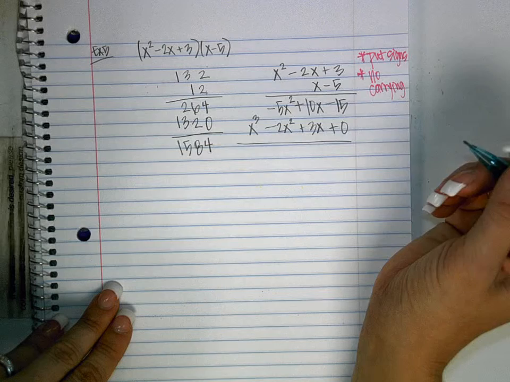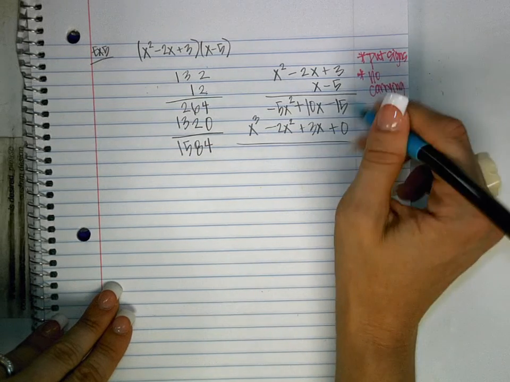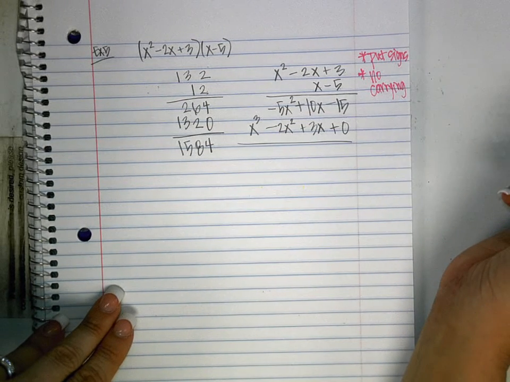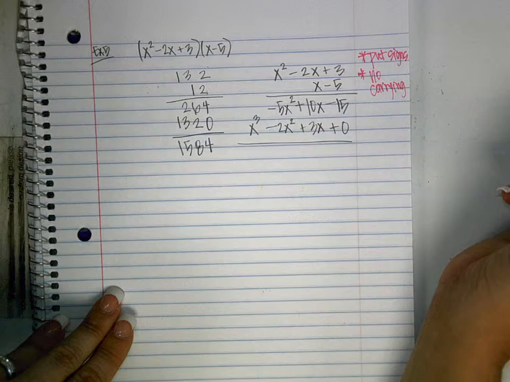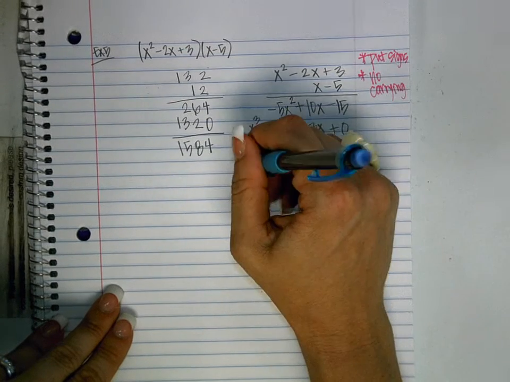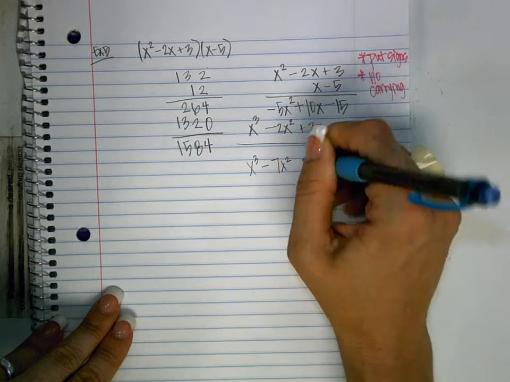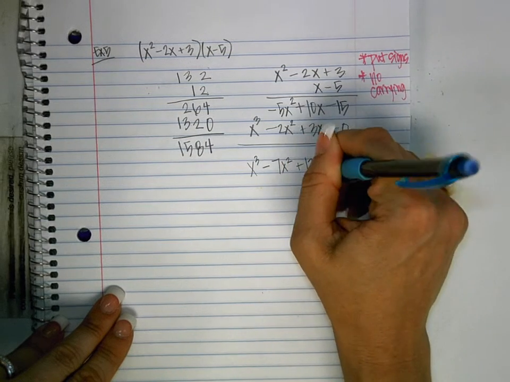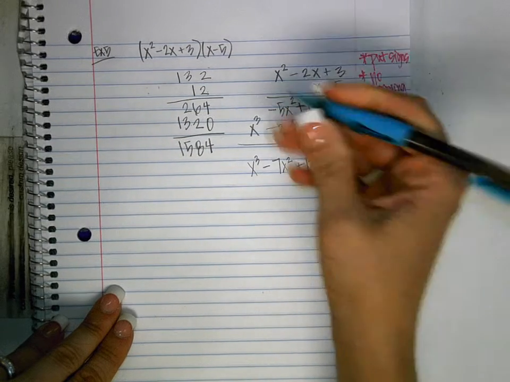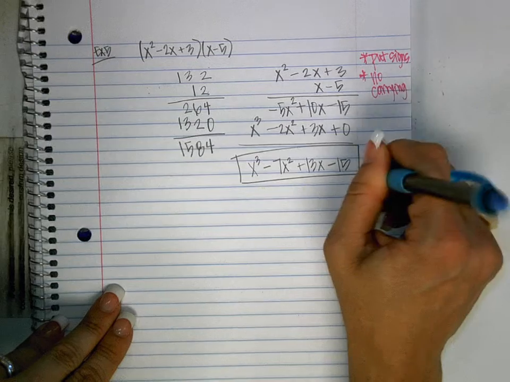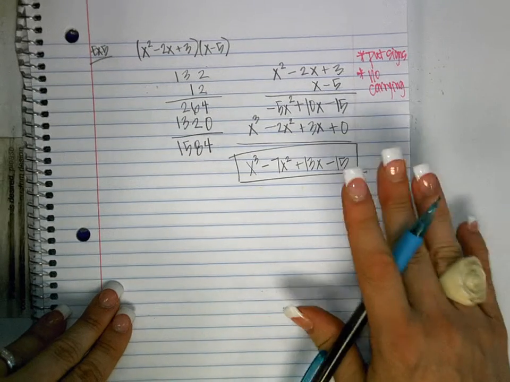Now, if you do this correctly, these are perfectly lined up in columns for you, and they already are with their like terms. So you just add together in columns. X cubed minus 7x squared plus 13x minus 15. And you're done. Okay, this is my favorite method.